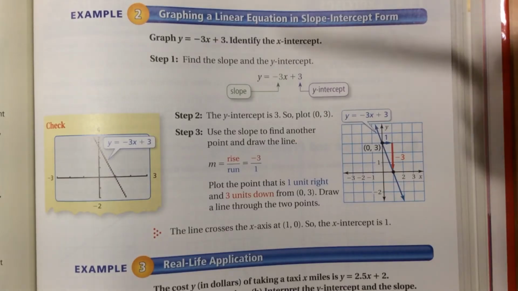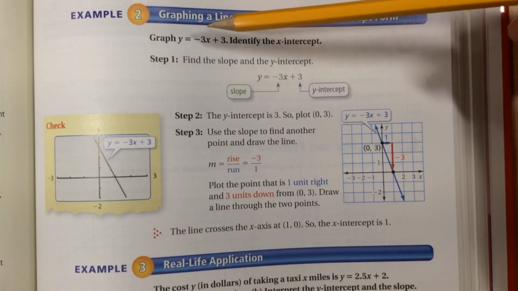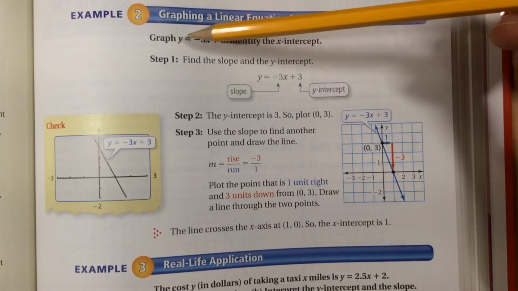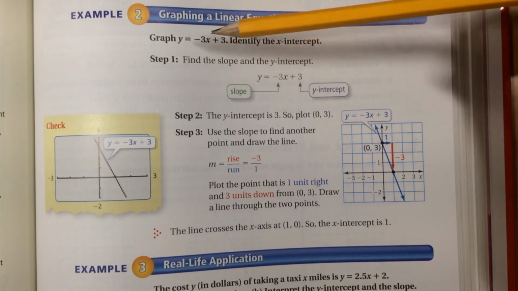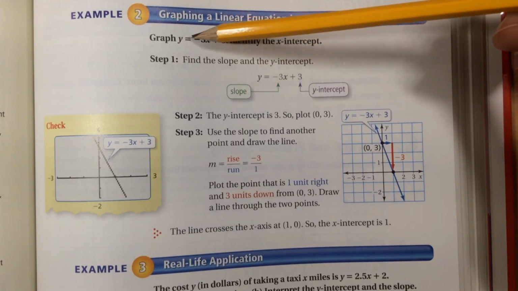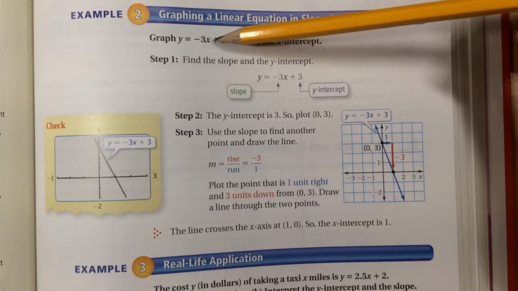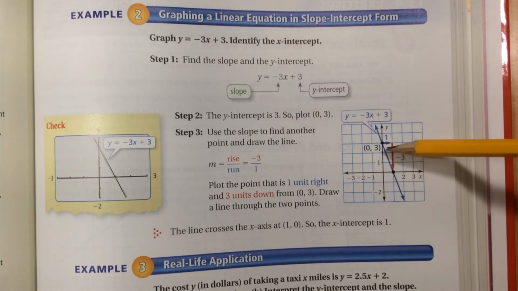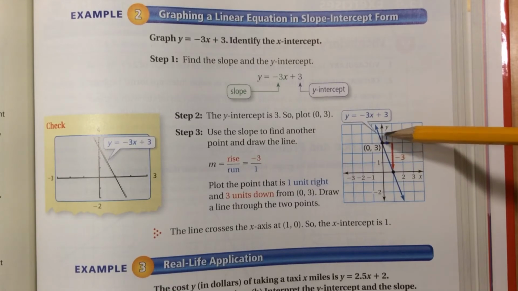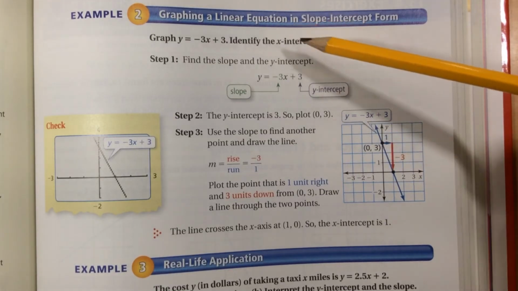For this example, graphing a linear equation in slope-intercept form, now we're just going to use these pieces of information. Graph y equals negative 3x plus 3. So the negative 3 here is our slope, and the positive 3 here is our y-intercept. So on the graph, we go up to 0, 3, where it crosses the y-axis, and we put a dot there. Because we know it's going to cross there, that's the y-intercept.